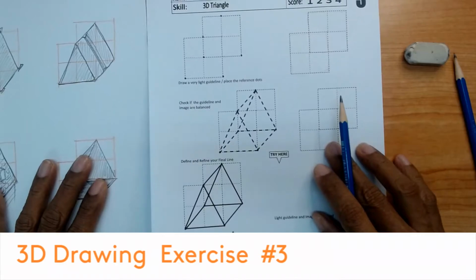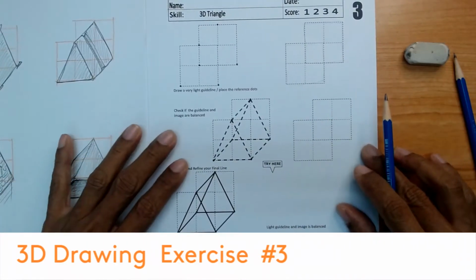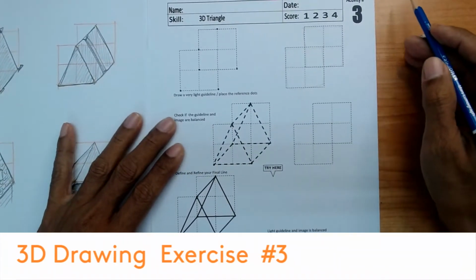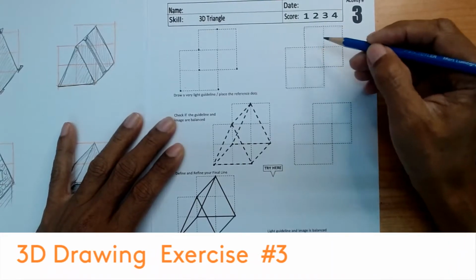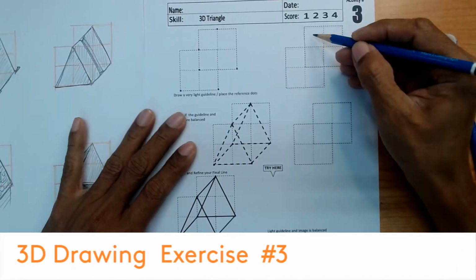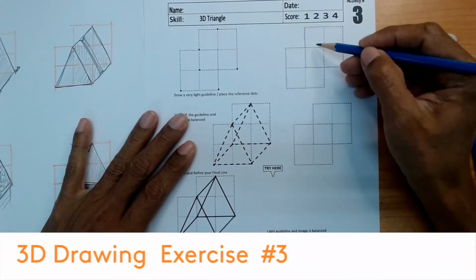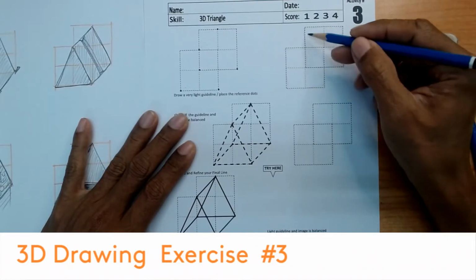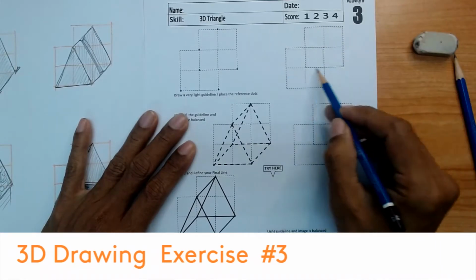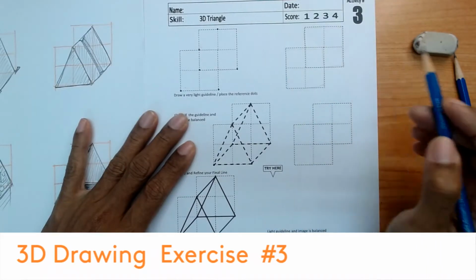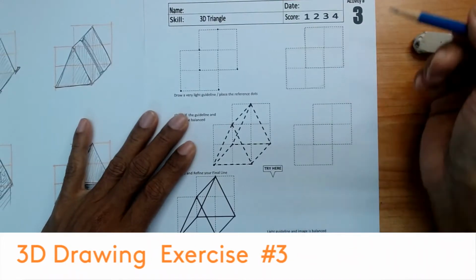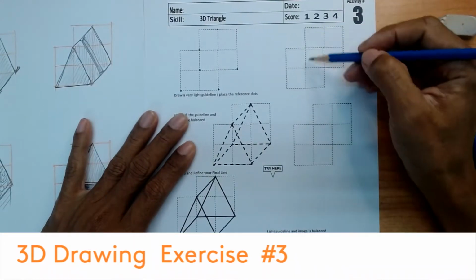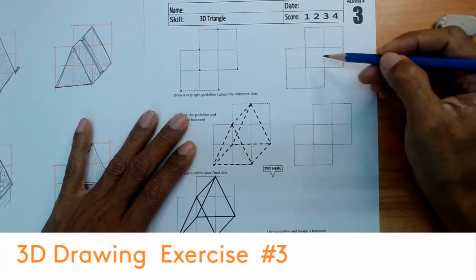Now when doing this form, especially the guideline, I want you to take note of this. These 2 vertical lines and these 2 horizontal lines will be our first lines, and that would give us the clue on where to go next.